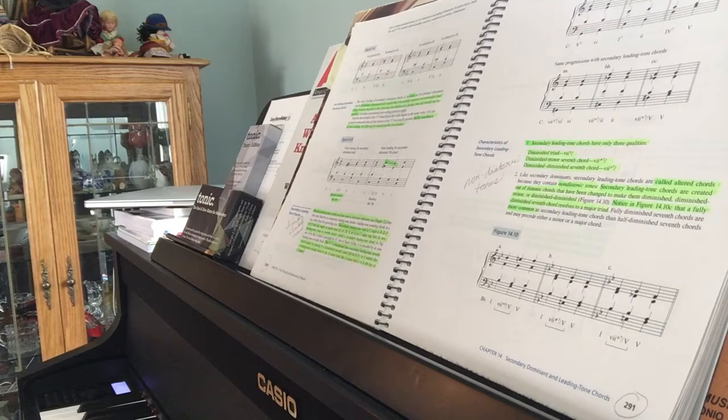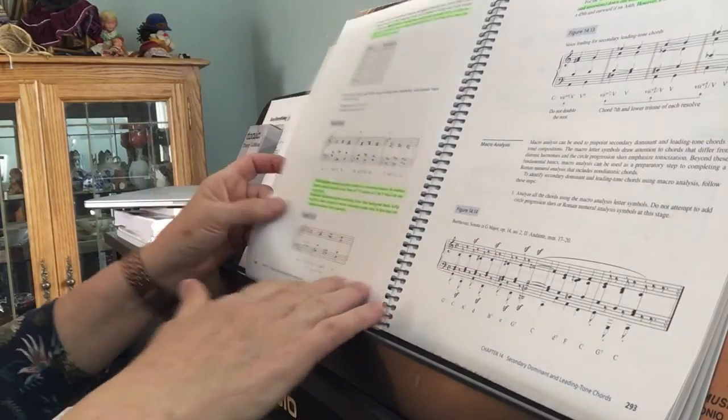So in figure 14.10, B flat, 7 diminished 6 of 5 going to 5. 1, 7 diminished 7, half diminished 7 of 5 going to 5. 1, fully diminished 7th of 5 going to 5. So look at those and just think about it a little bit.